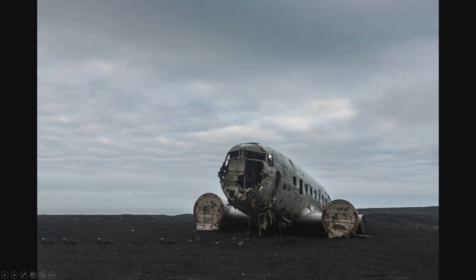Now, if I do place the plane in the right side of the photo, so it's pointing into the photo, it creates more balance and it becomes more pleasing to the eye to look at.